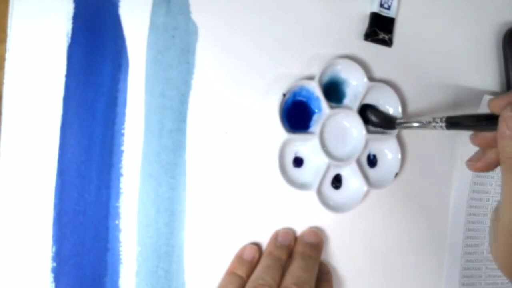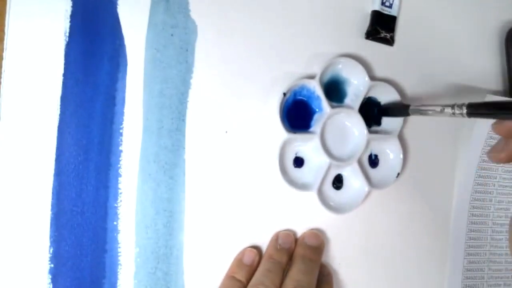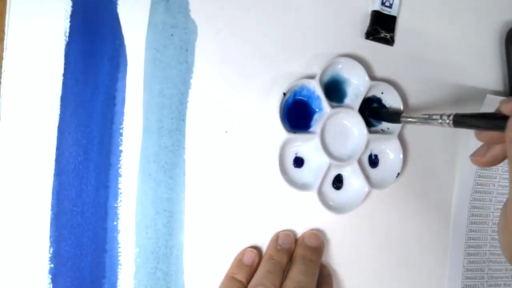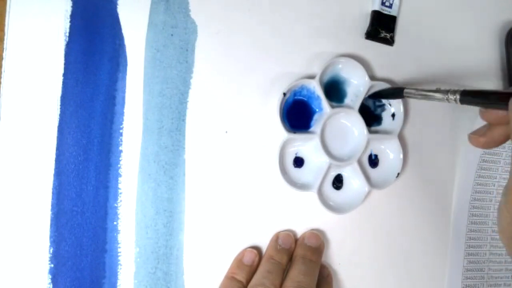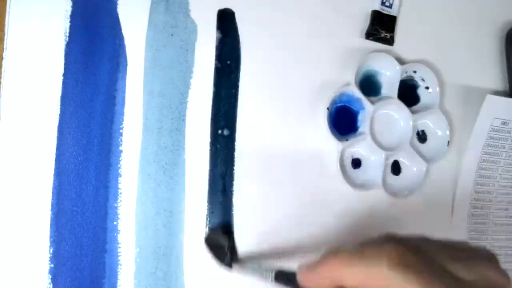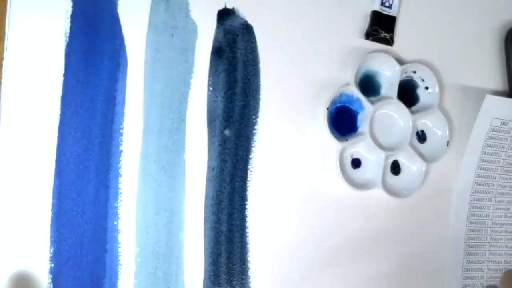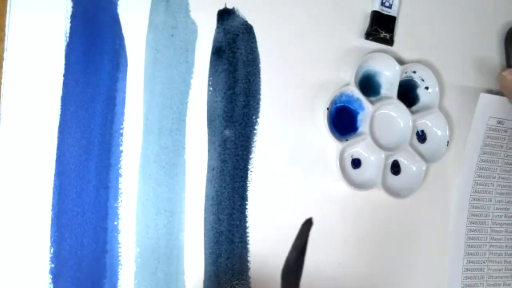So this is Mayan dark blue. This is, let's see.